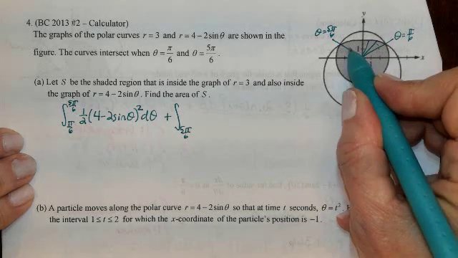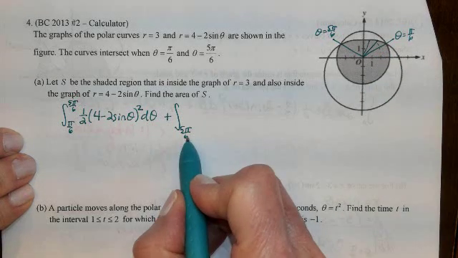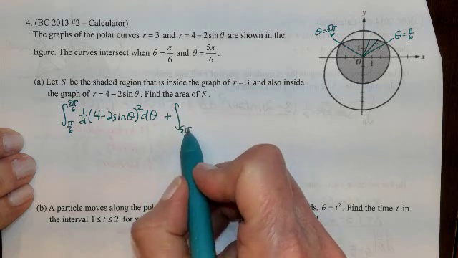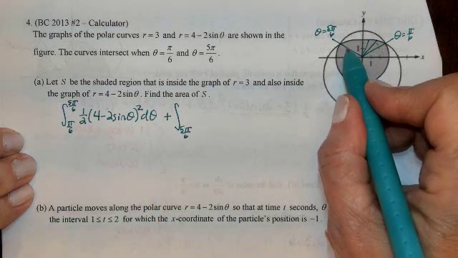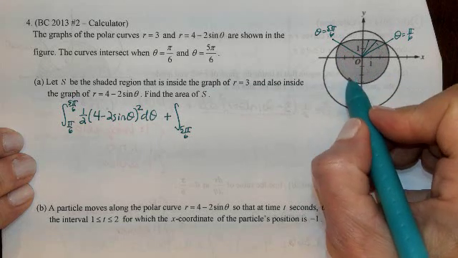Should I name that stopping point pi over 6? The answer is no, because look, we'd be going from pi over 6 to pi over 6. We'd be going backwards, and we don't want to go backwards. That would be taking us this way, right? So don't do that. We need to go all the way around.